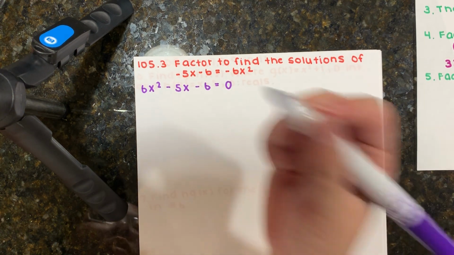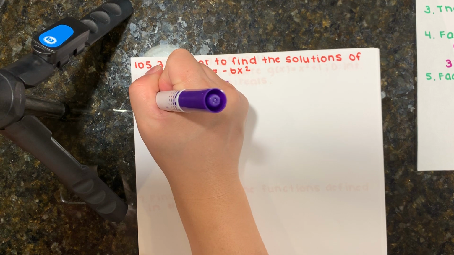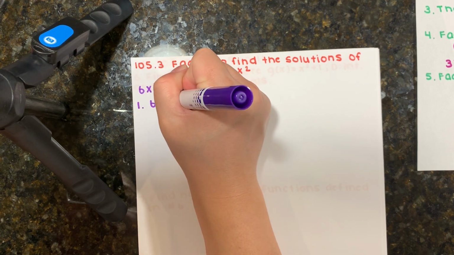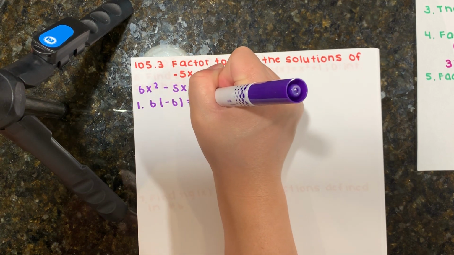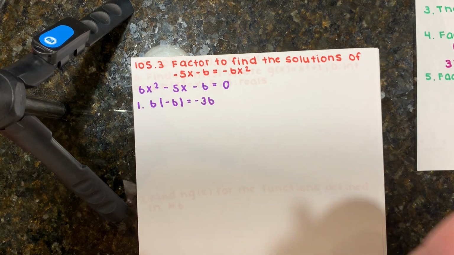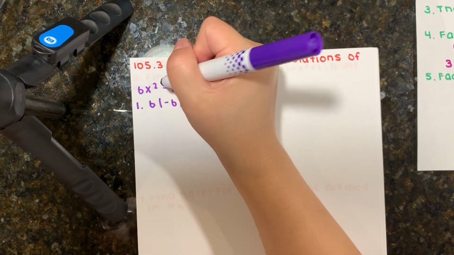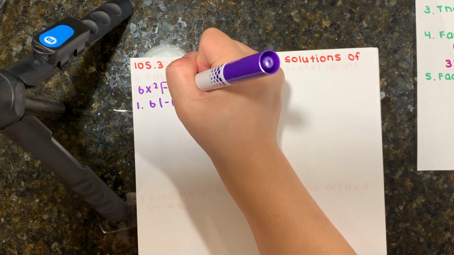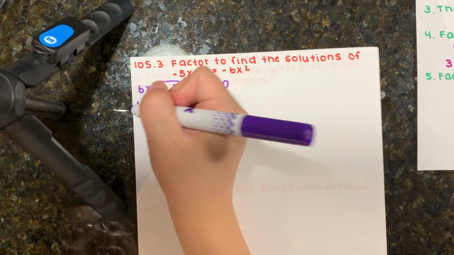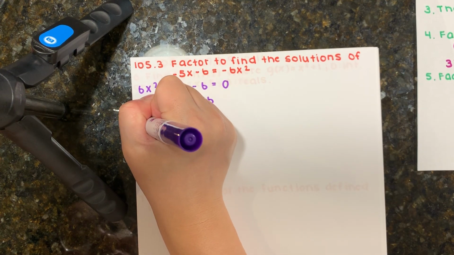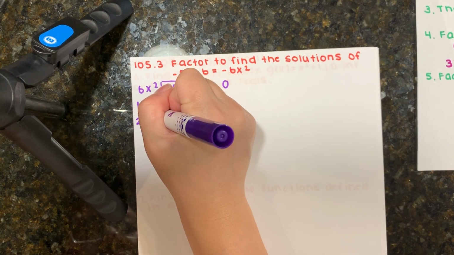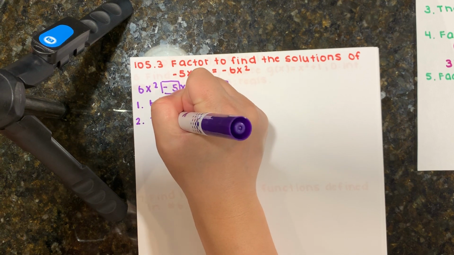Now I'm going to multiply the first term by the last term, so that would be 6 times negative 6, which is negative 36. And step 2 is to find the factors of this number that add up to the middle term. So I need it to add up to this middle term, which is negative 5. So step number 2 is to find those factors. So I could do negative 18 and 2.